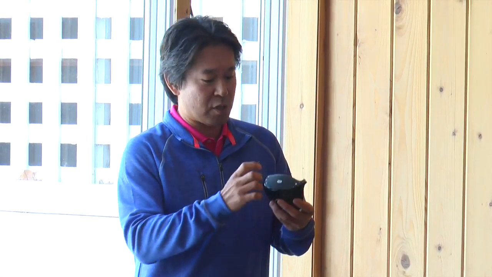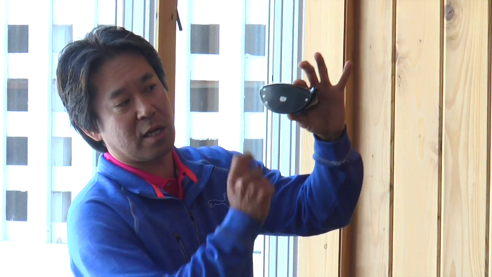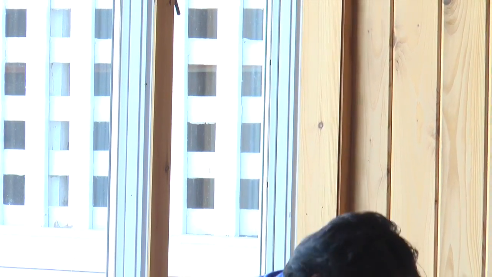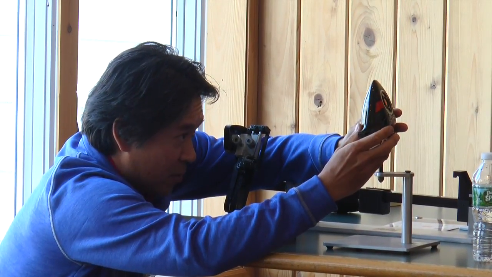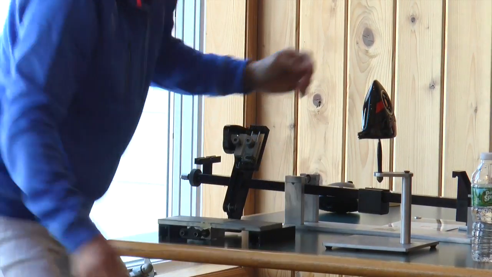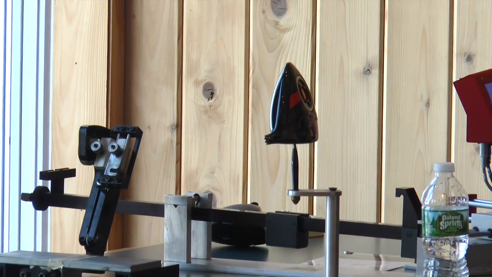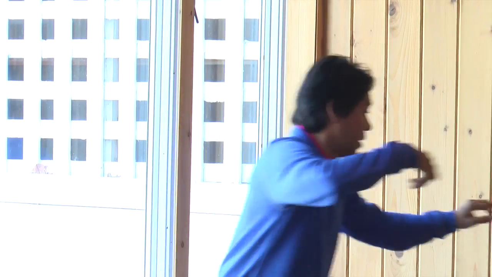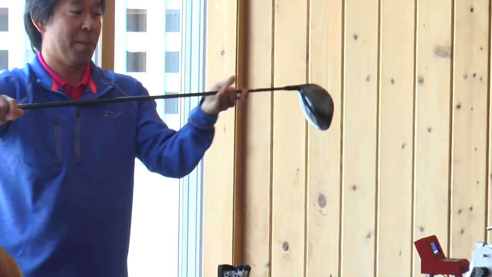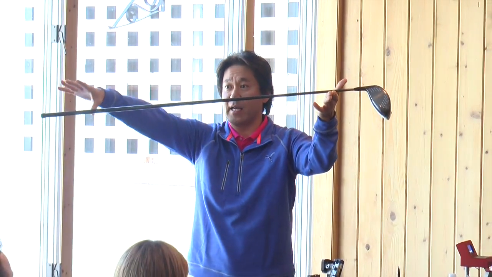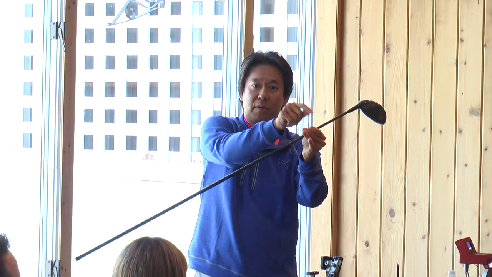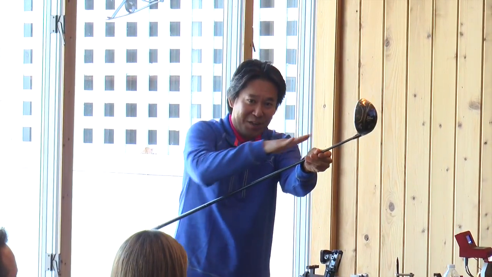Right, so this is a projected CG on the face. There's a certain point in this head where there's the center of it, where it balances. That's the center of the mass right there, and that's not going to change even if you put a shaft on it. Then you put a golf club on it, and there's a center of mass of this club. If you put a grip on it, you're going to have more weight here, so the center of mass is probably going to move down a little bit towards the handle. So this is the center of mass of the golf club, and it's floating somewhere around here.